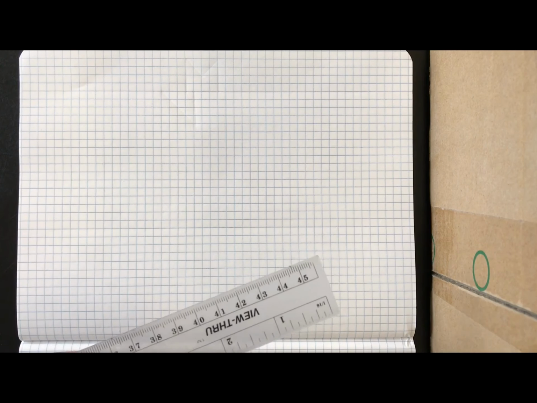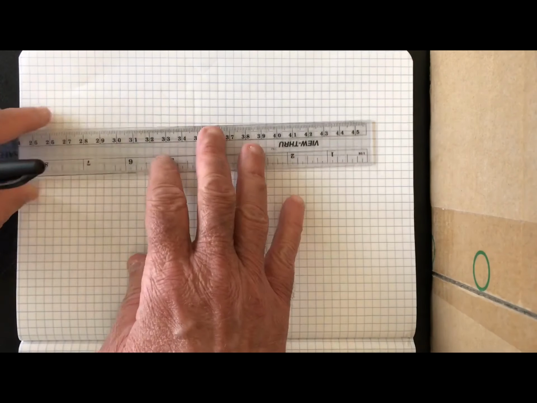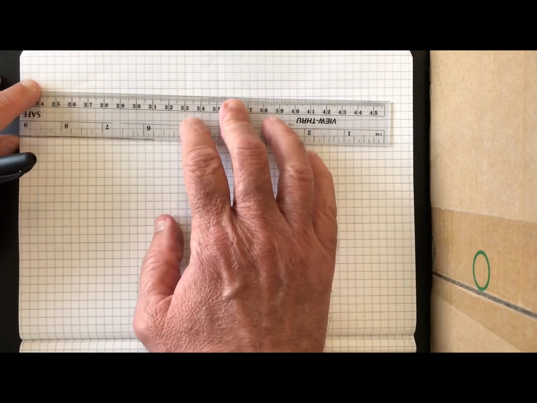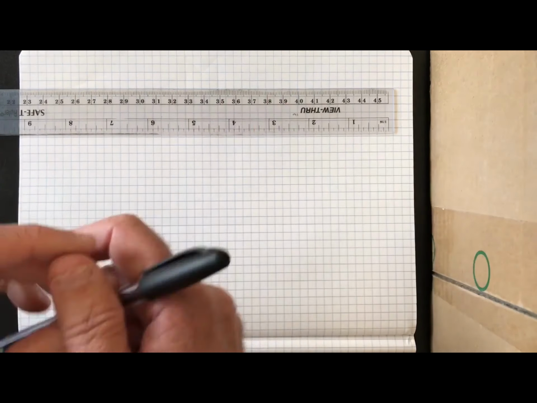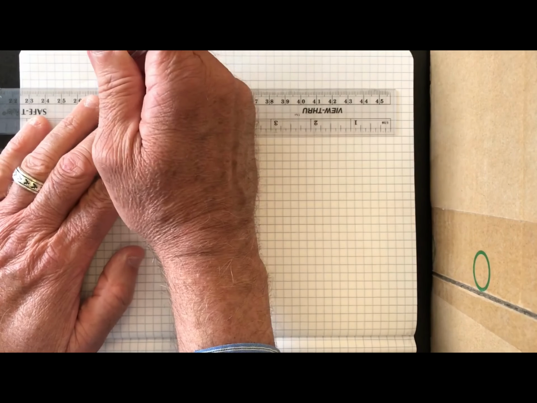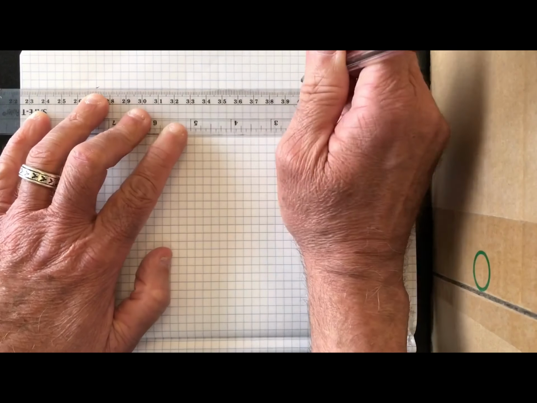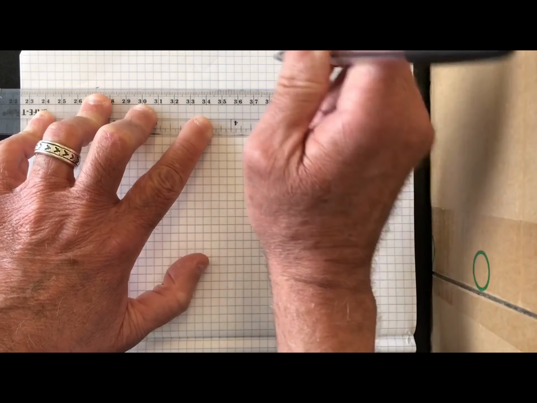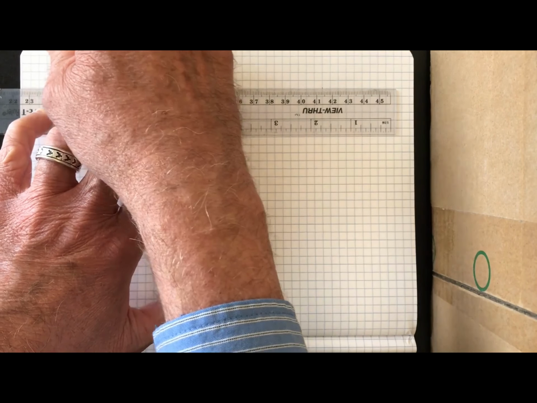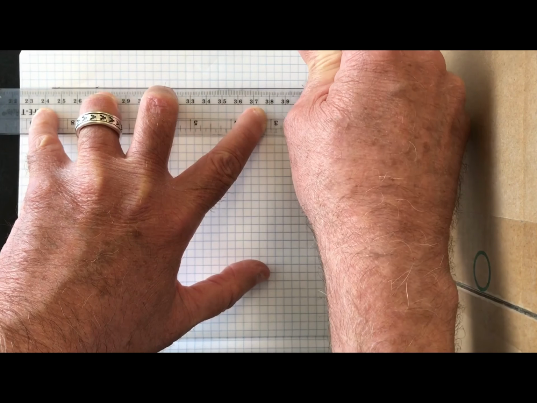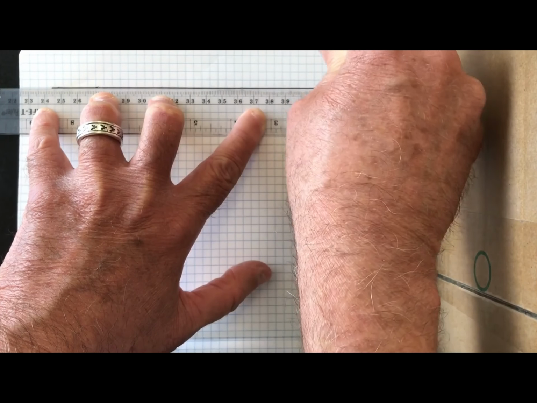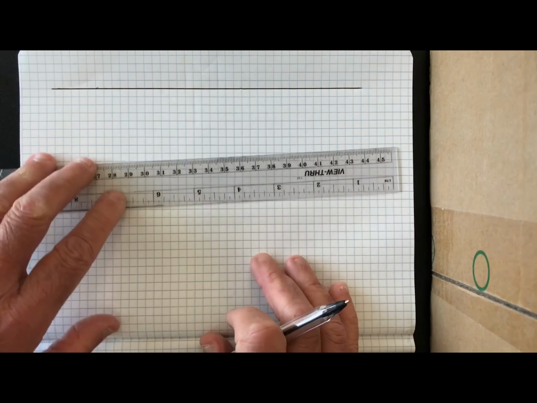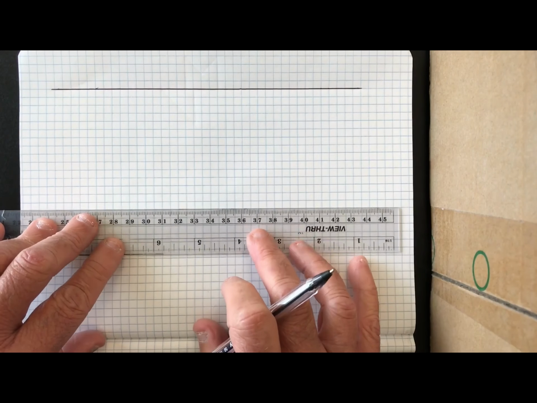So the first thing that we're going to do is trace the equilibrium line. Let's go up here and make that equilibrium line right along here. I want to make sure that I trace on the graph paper. Okay, and that black line represents the equilibrium position.